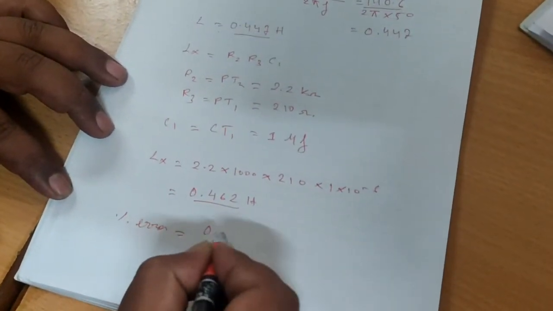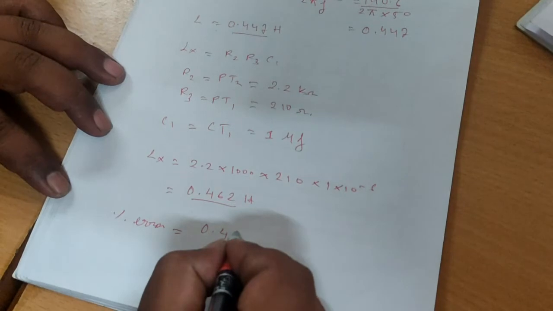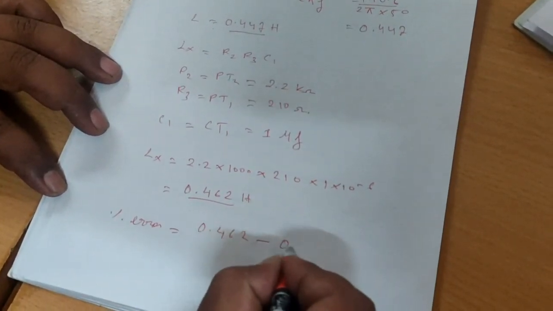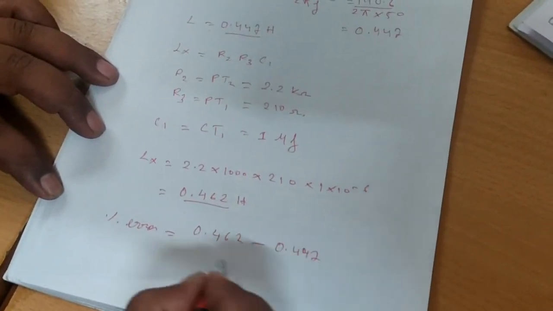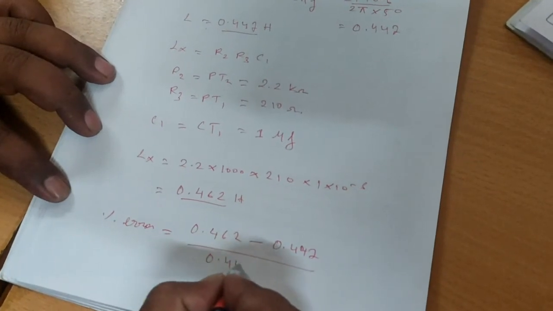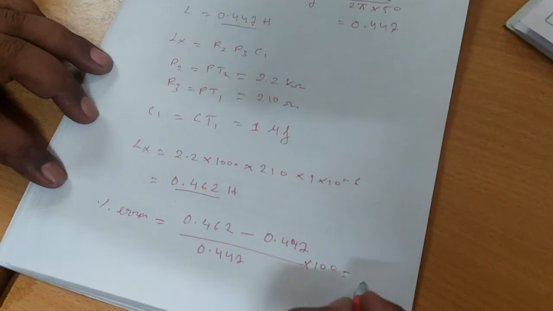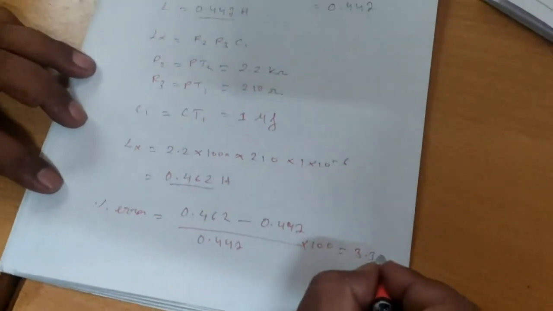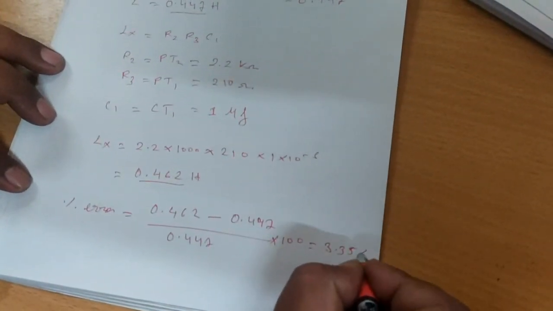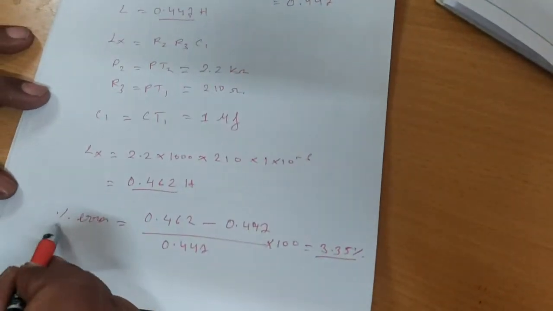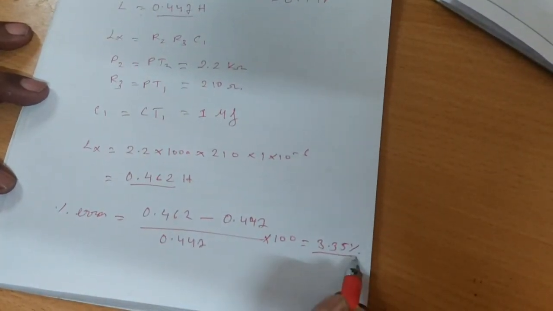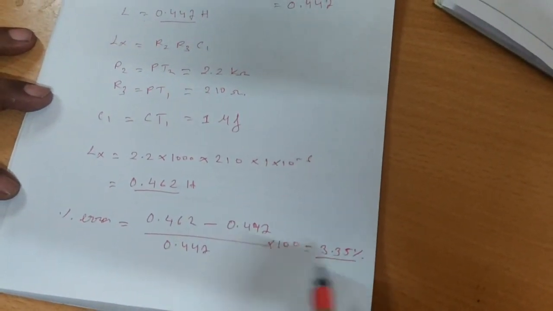Percentage error is 0.462 minus 0.447 divided by 0.447, into a hundred. Its value comes to 3.35. The percentage error value is less than 10, so it is acceptable. So our experiment is correct.